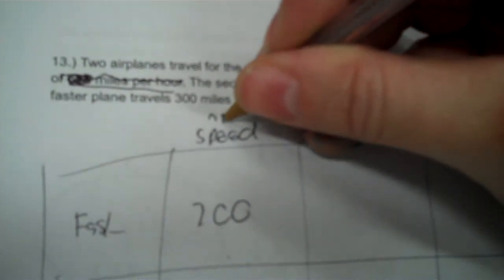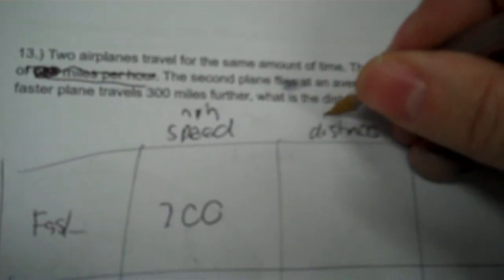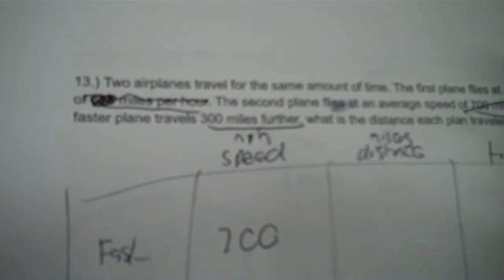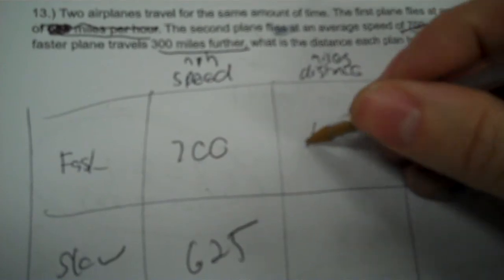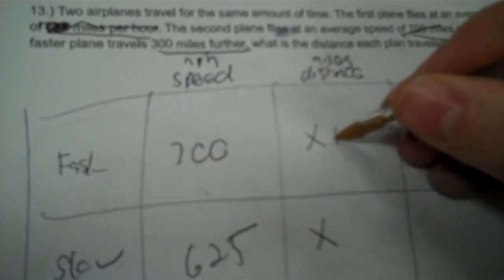The speeds are the miles per hour, so I have it here and here. So it's going to be 700 fast, 625 slow. Now get those out of there because we already put them. We know what they are. Distance, it says that's just the mile. Remember, speed's mph, miles per hour. Distance is just miles. It says 300 miles further. So that means you don't just put 300. You don't know the miles traveled. So you put X and X, but you can add 300 to that X, the faster one.